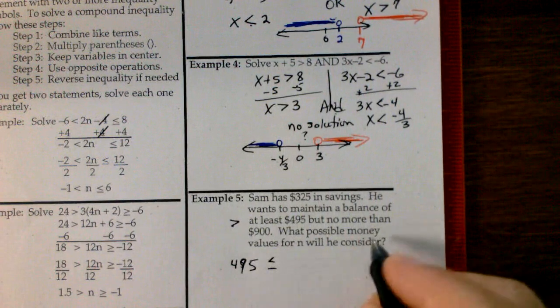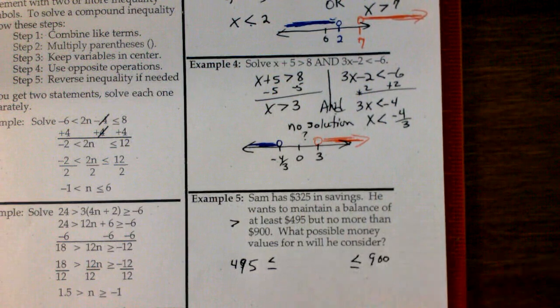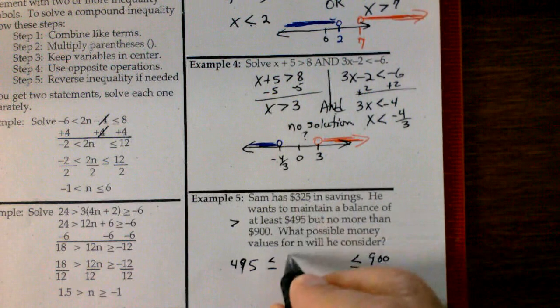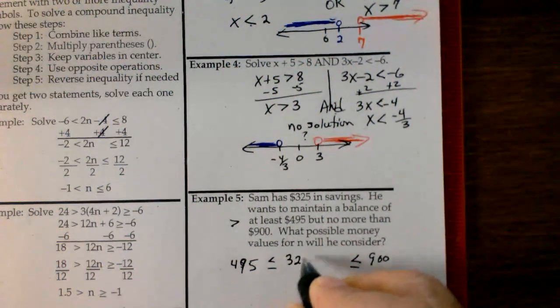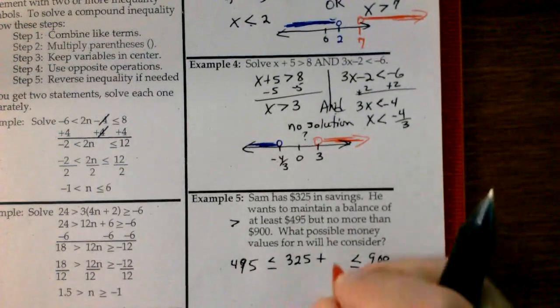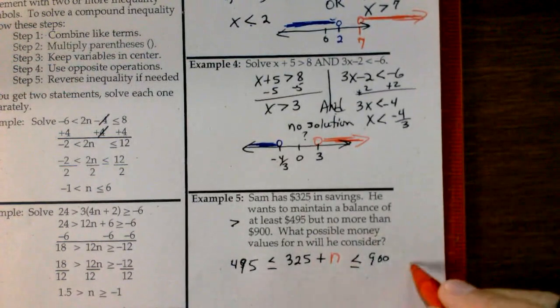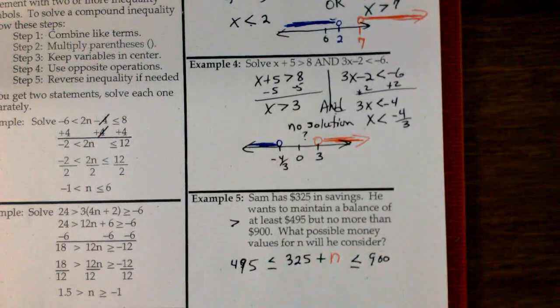And then it says, but no more than 900. So we have 900 over here. Now, we already have 325. And this is what we don't know. How much do we add to that so that we are maintaining between these two numbers?